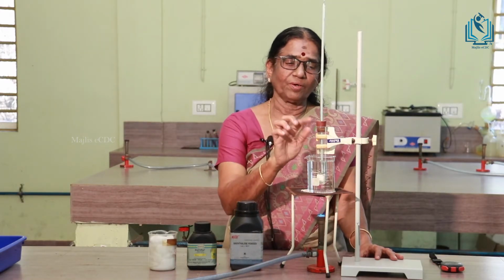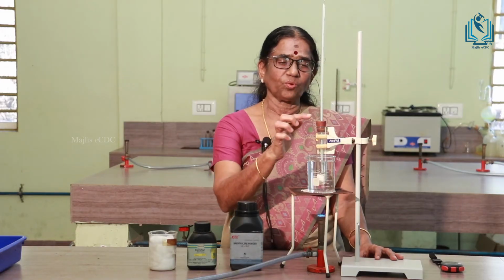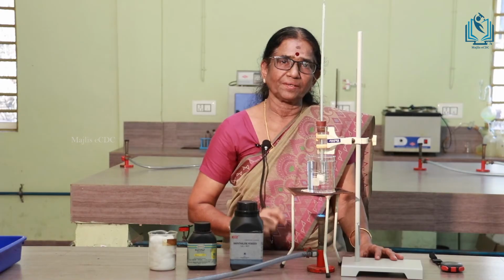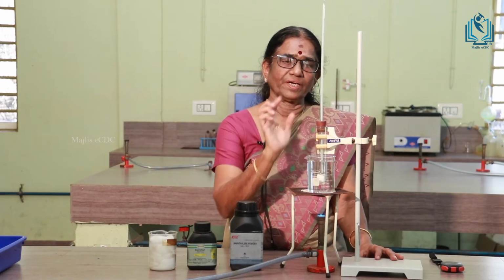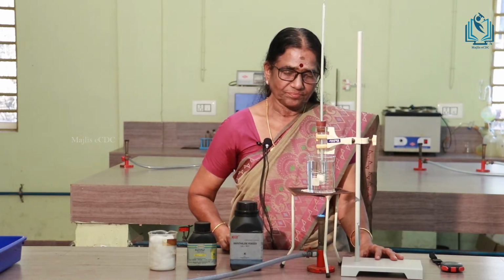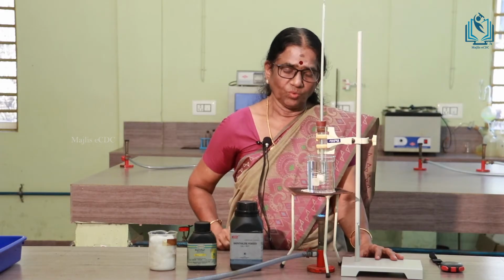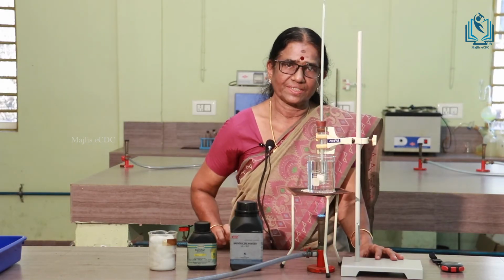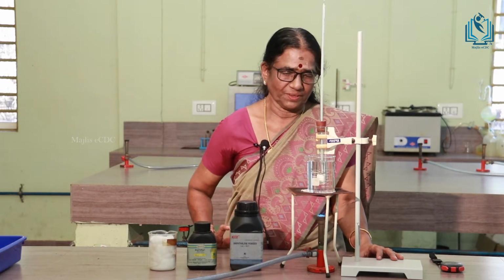And then this boiling tube is fitted with a 2-holed cork. Through one hole we have introduced a thermometer, and through the other hole we have introduced a stirrer, and it is kept in a water bath and then it is heated. It is fixed on a stand. This is a setup for Rast method.